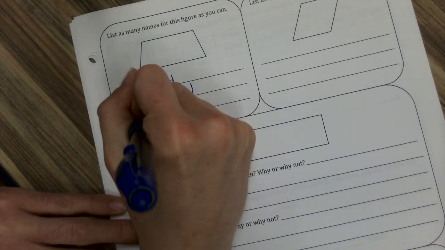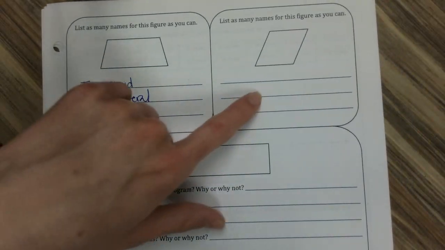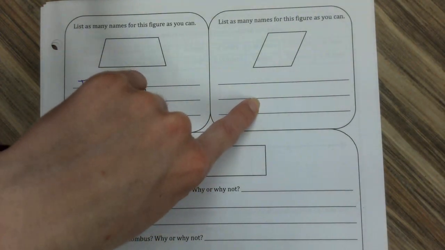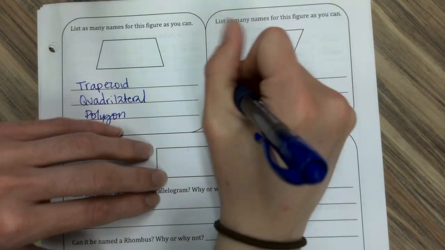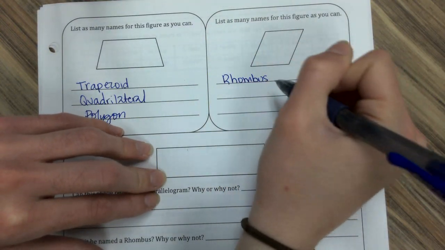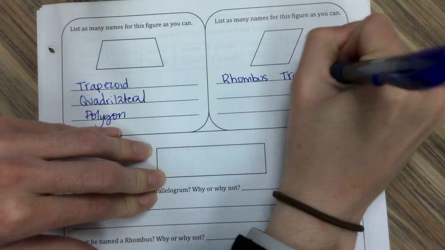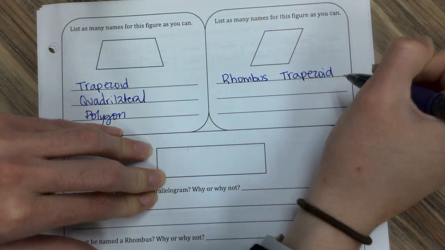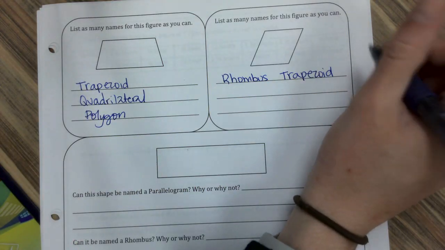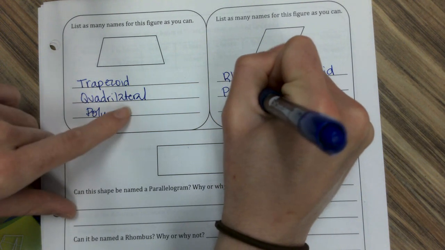Never mind. Okay, what about this one over here? Willow. A rhombus. George. A trapezoid. Senna. Parallelogram.